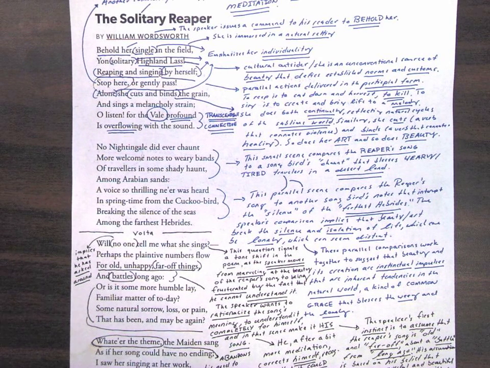The speaker's tone shifts. Up to this point, the speaker has been characterized, his attitude toward the solitary reaper is one of marvel, one of respect. "Stop here, or gently pass." Don't interrupt. One of marvel, one of awe, one of respect. And here, his tone shifts ever so slightly as he asks, "Will no one tell me what she sings?" This question signals a tone shift as the speaker moves from marveling at the beauty of the Reaper's song to being frustrated.